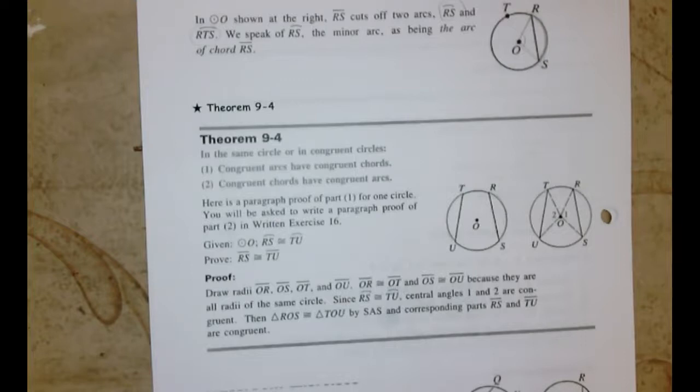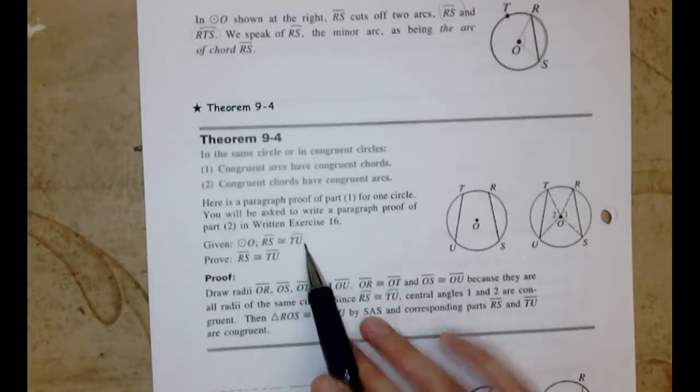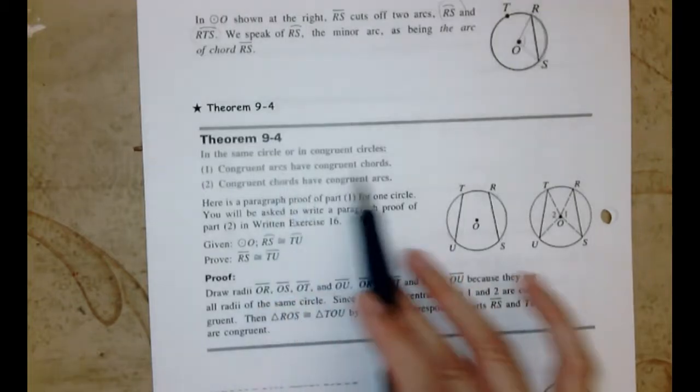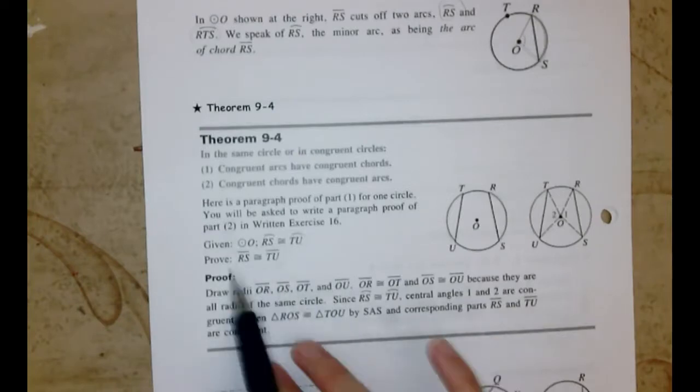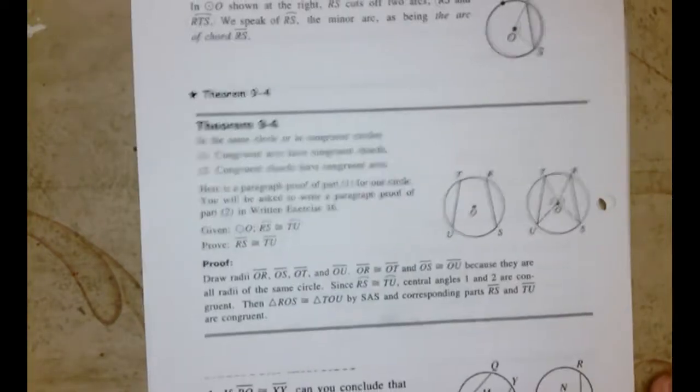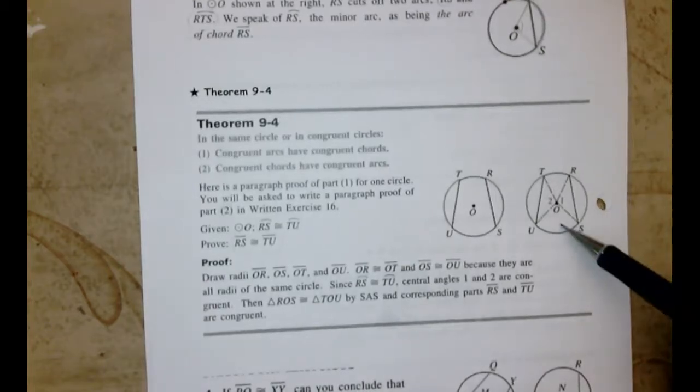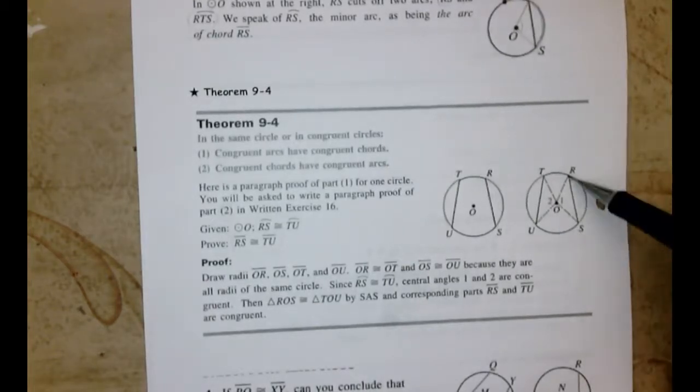Okay, and here is a paragraph proof of that. So this one is of the congruent arcs have congruent chords. Start with congruent arcs and go to congruent chords. Okay, but it's basically very similar proofs. So here's a diagram. Okay, so we start with the arcs being congruent, right?